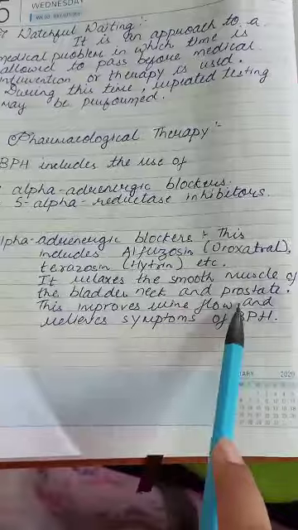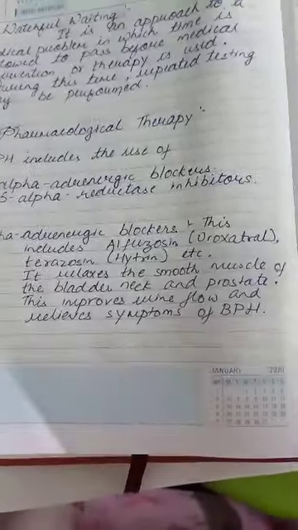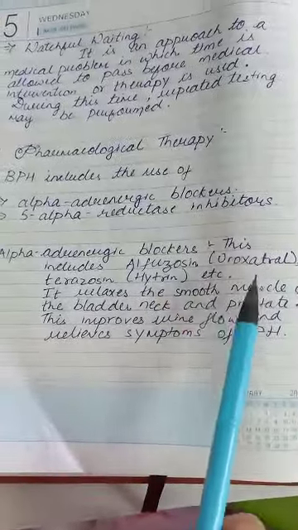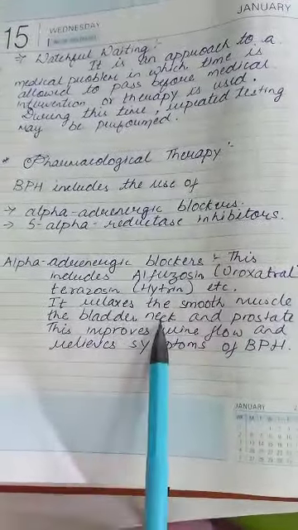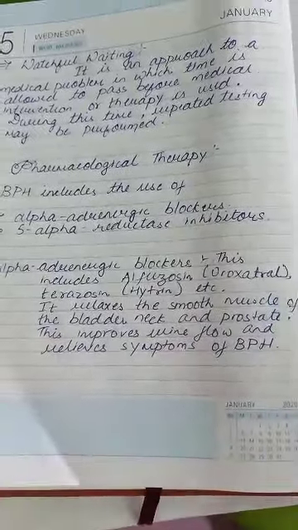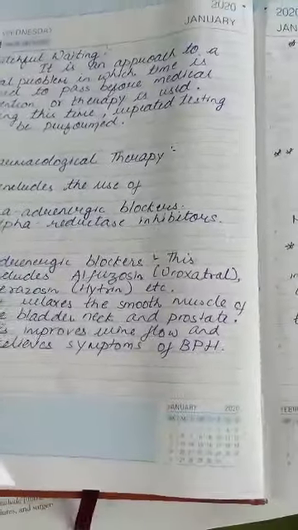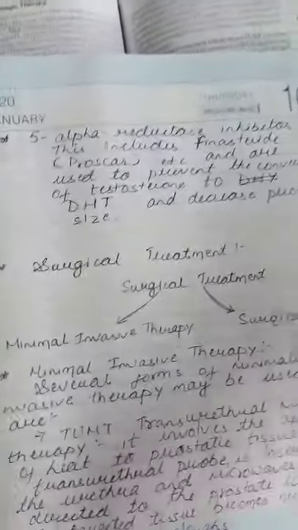This improves urine flow and relieves symptoms of BPH.